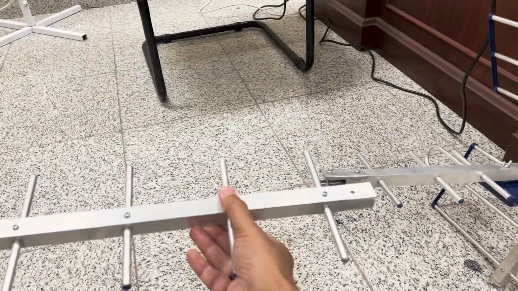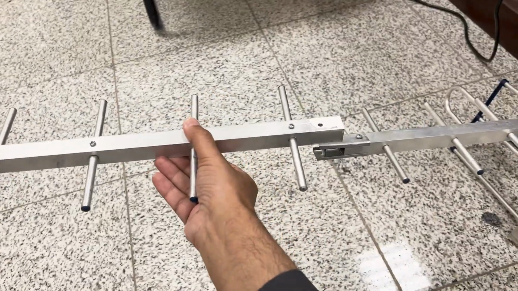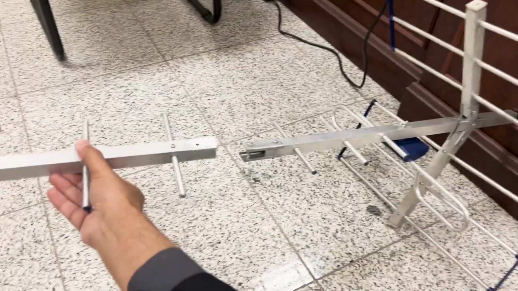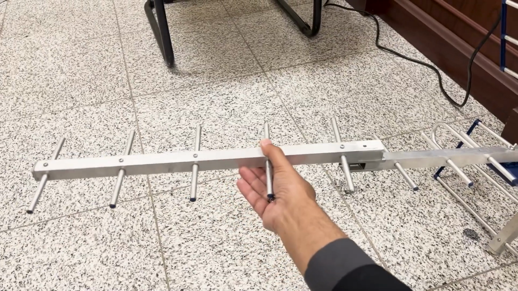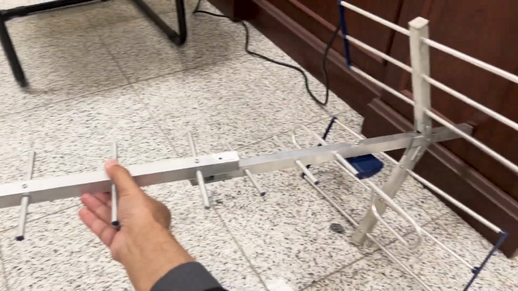Instead of creating three different antennas, they have one antenna with this modular. Now they can connect it over here, and you can see the total length of the directors becomes very long compared to the other one.